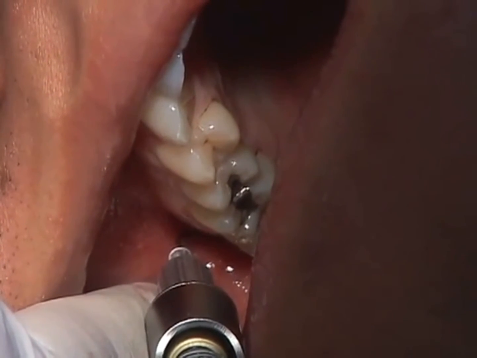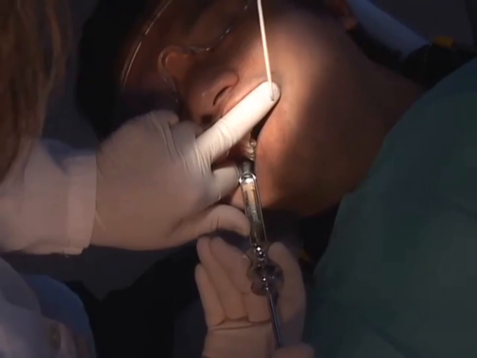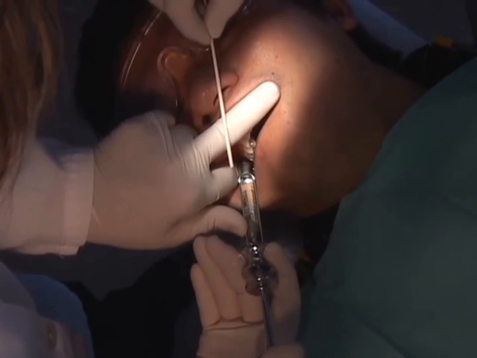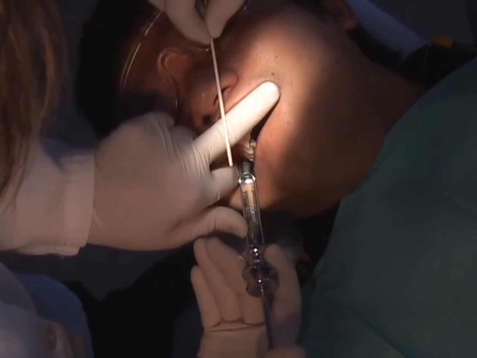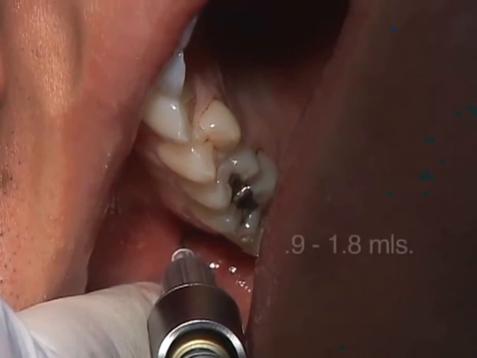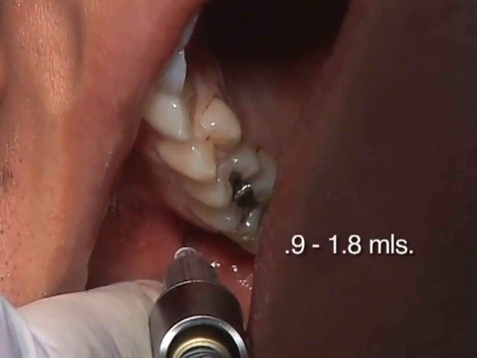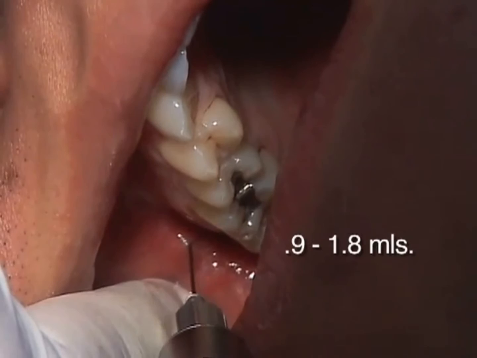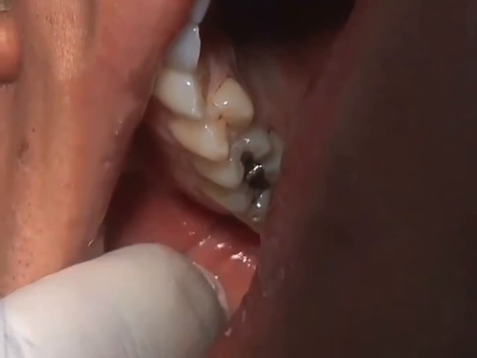Note the syringe angle. To achieve the 45-degree angle towards the mid-sagittal plane, visualize that the needle tip is directed towards the inner corner of the eye on the opposite side of the injection. After depositing 0.9 to 1.8 milliliters of solution, withdraw the needle and safely recap.